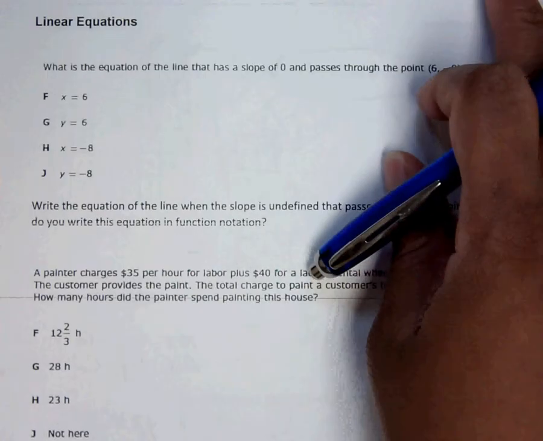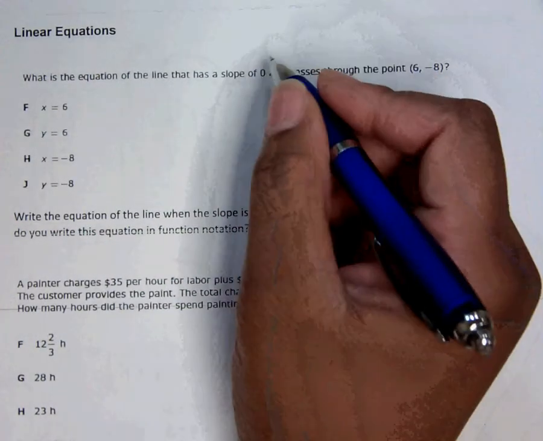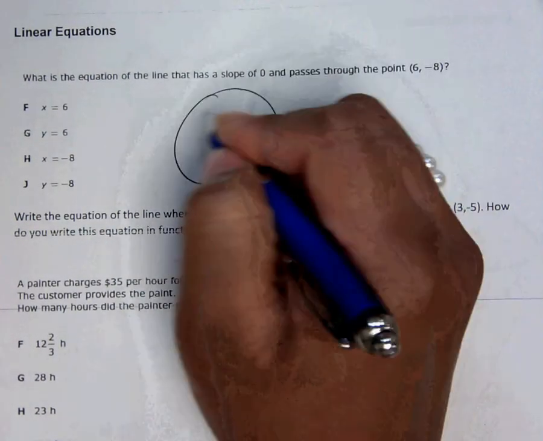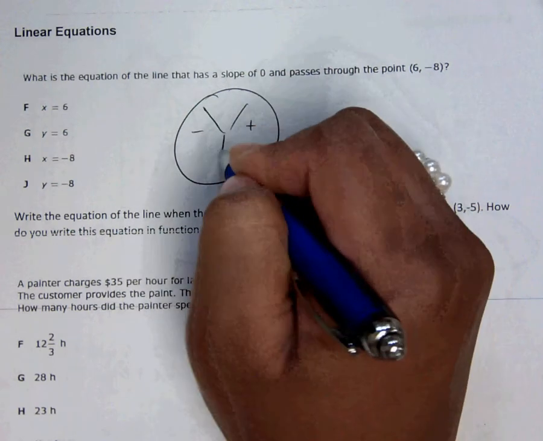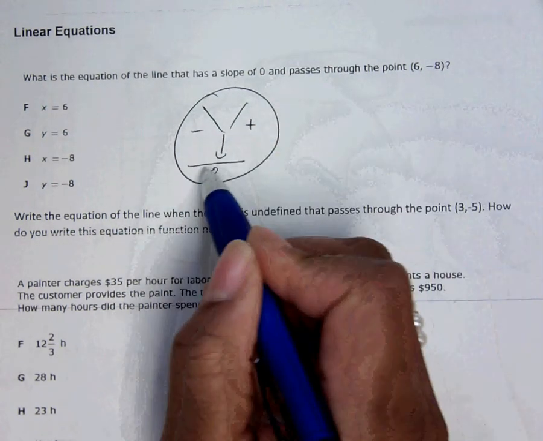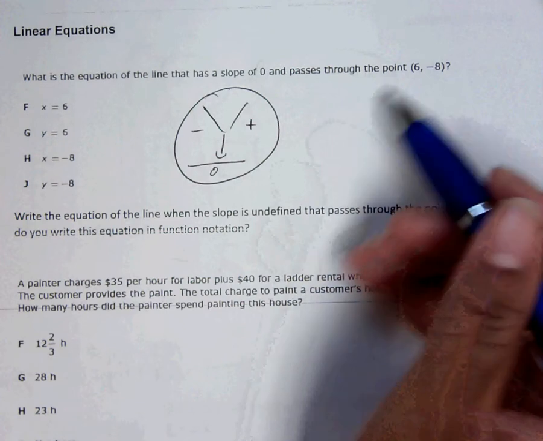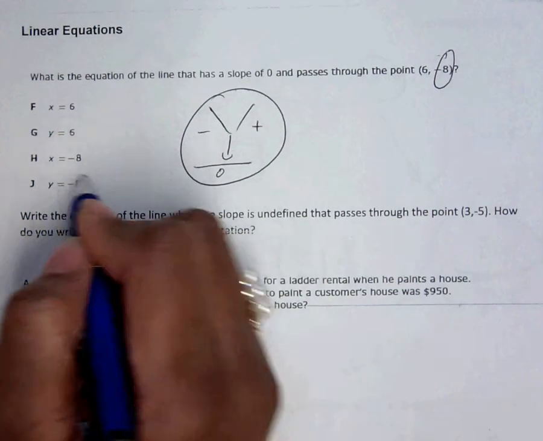Okay, it wants us to write an equation of a line that has a slope of 0. Well, we haven't talked about that in a while. So if you remember from the slope guide, slope 0 is a y value. So it would be y equals, which is negative 8.